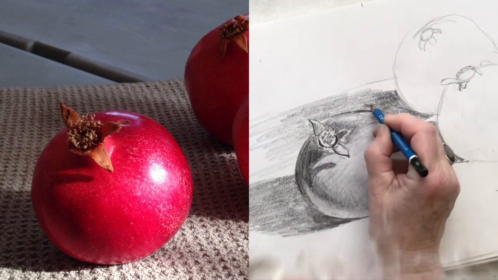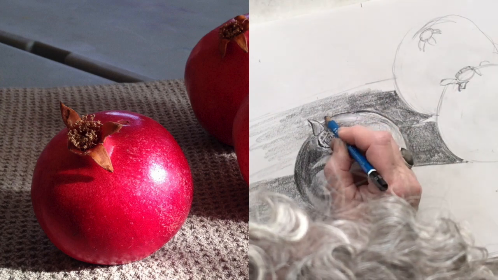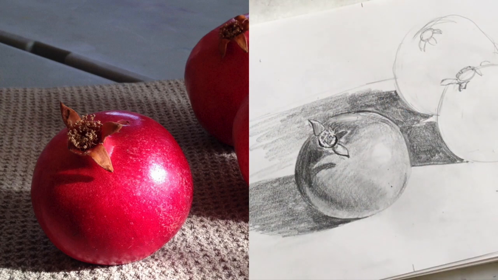Because there's texture in that cloth, it has a light and dark pattern. I'm going to ignore that. I just want to sort of get the general feel of it.